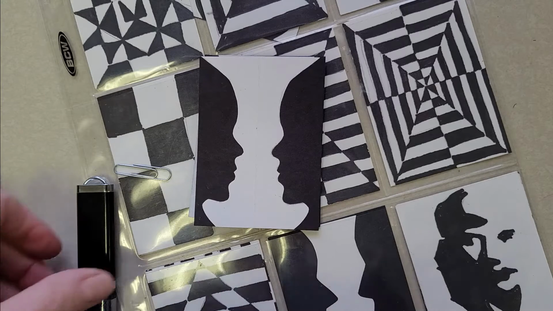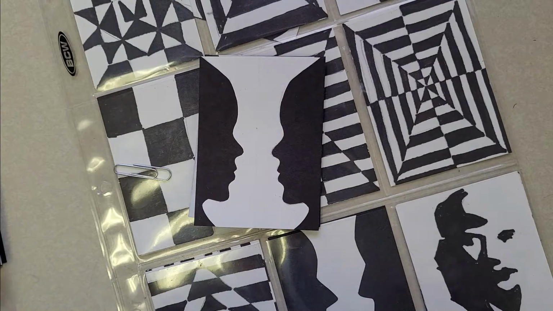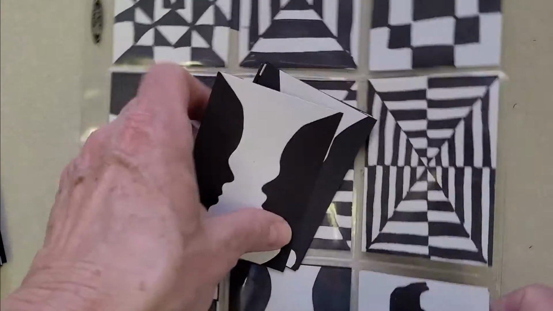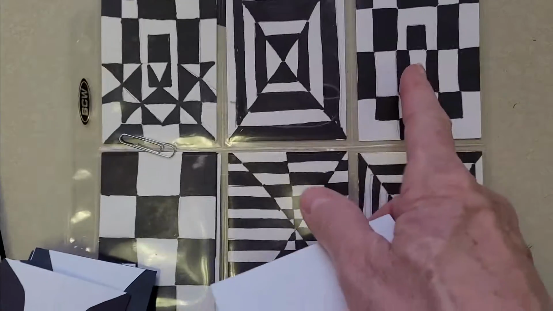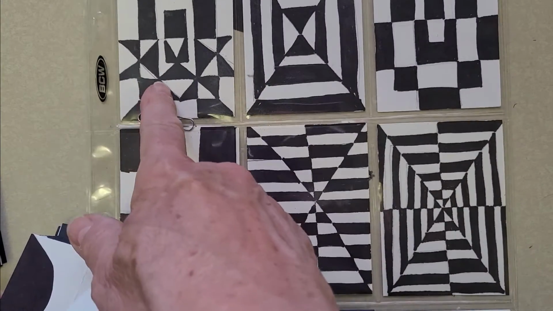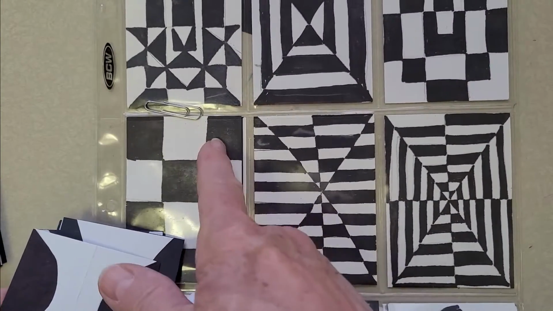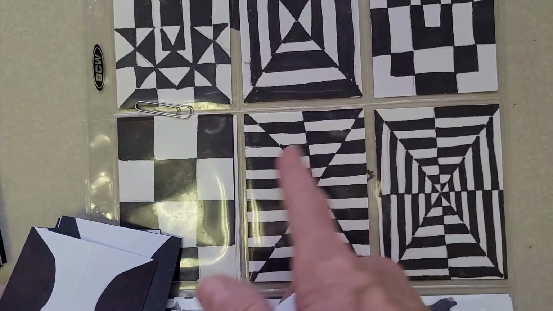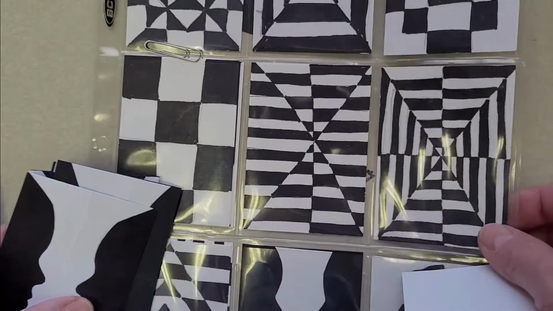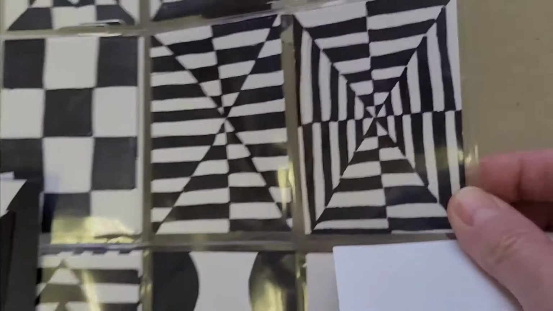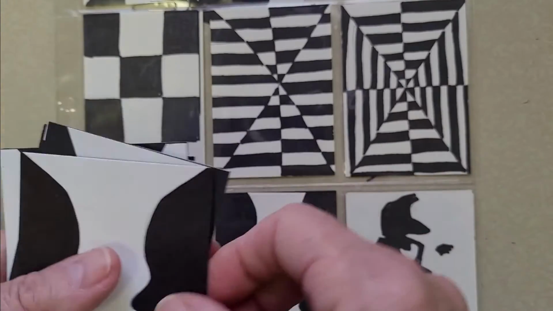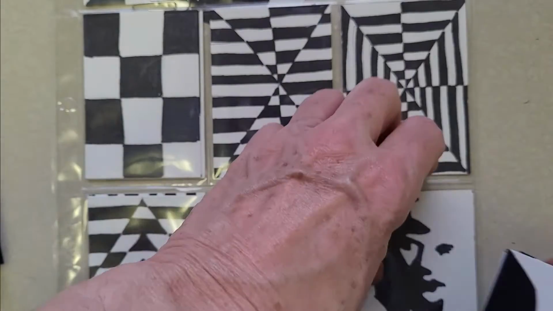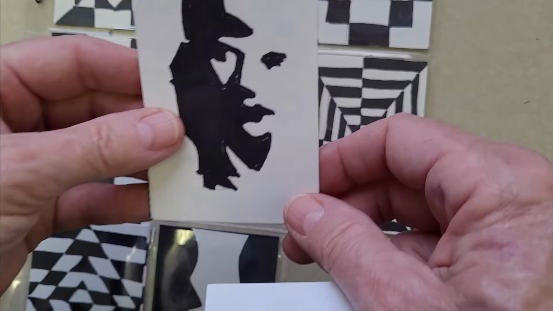So I thought for April Fool's we would go ahead and give a try on some illusions. Here are some cards I've done with op art. This one we did together. This is the same thing, only a little more complicated. Remember, we started with a simple grid like this, and then you can keep going and have these crazy op art artworks if you like.